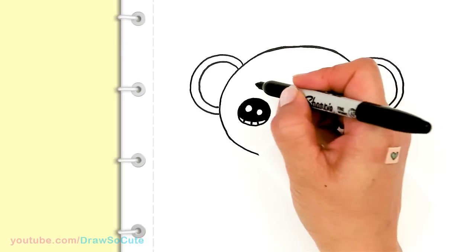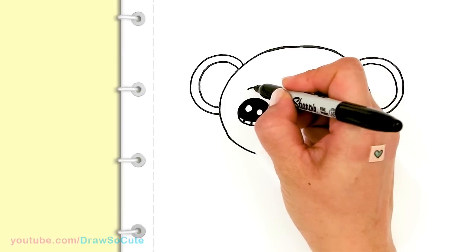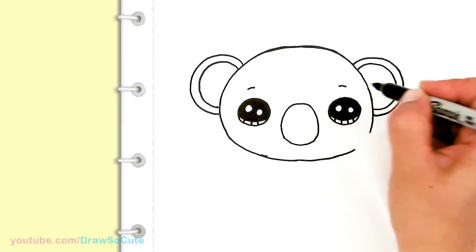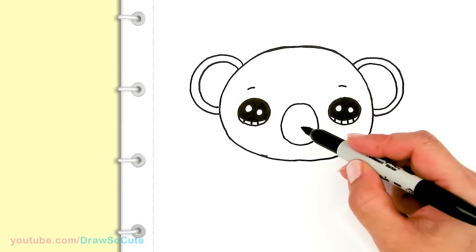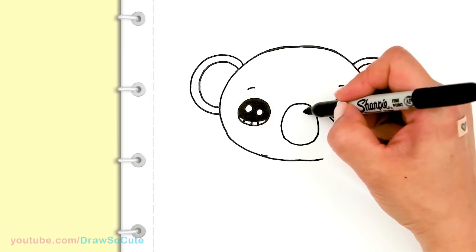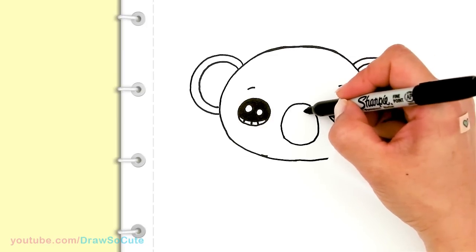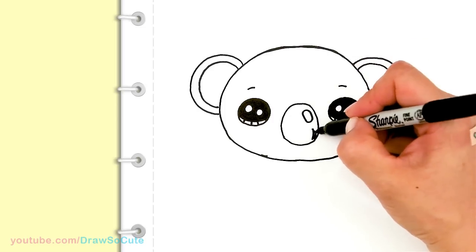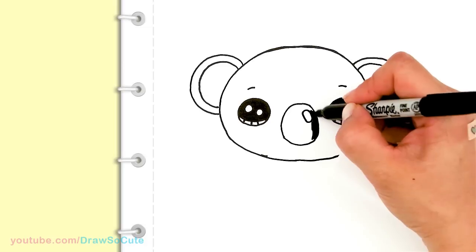From there, let's come back up here, and we're going to draw a little curve right above the eye to anchor the eye. So I'm going to do the same thing on this side. Just a little curve, and I'm going to go ahead and shade this nose in because it looks kind of weird right now. So I'm just going to give it a little highlight right here in this corner, and then I'll just shade that in, and I think that'll make it look a lot better.